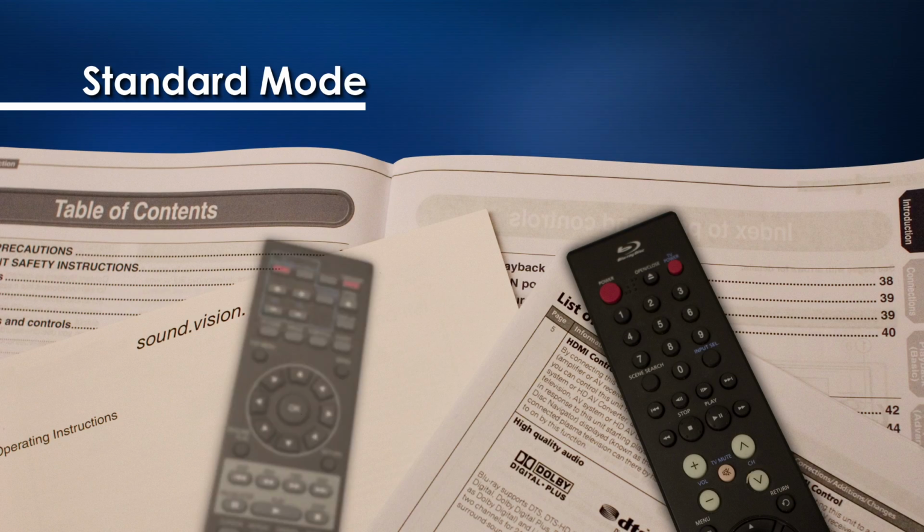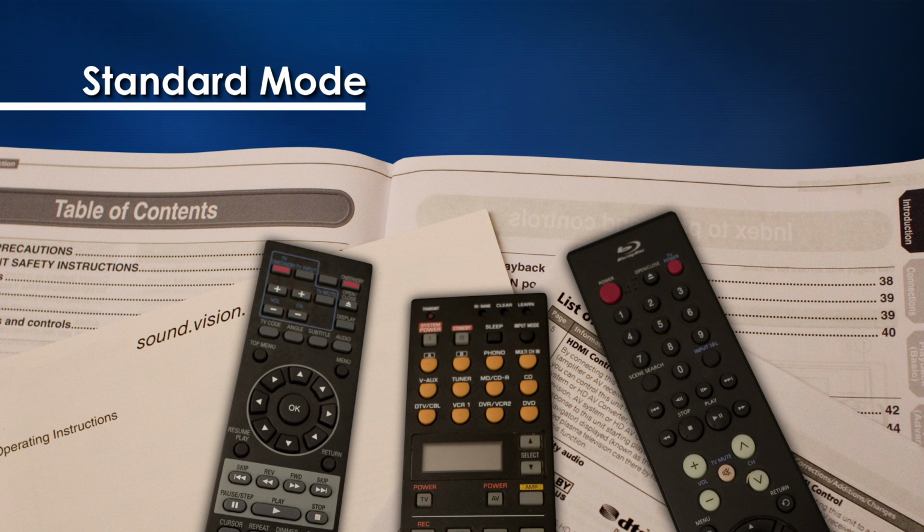You've selected the standard mode. Before we run through the setup, please ensure that you have to hand the remote controls and instruction manuals for your television, HD player, and any audio equipment you may have. The descriptions used for certain settings can vary from manufacturer to manufacturer, but we will refer to the most commonly used terms.